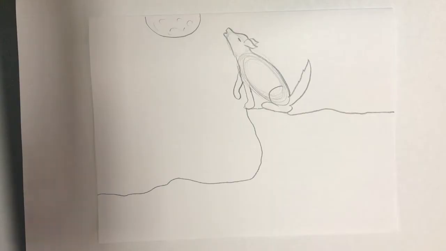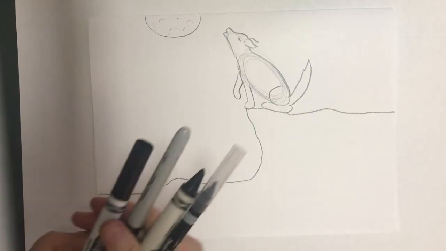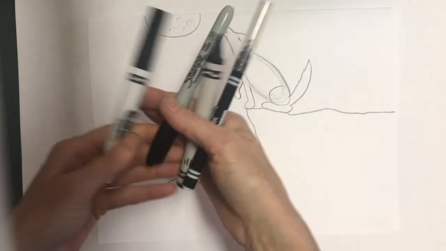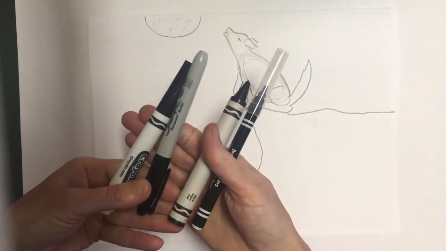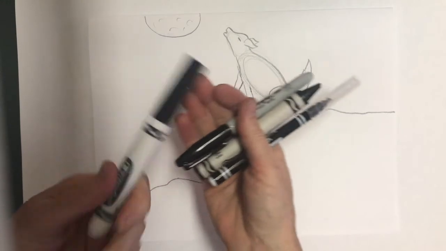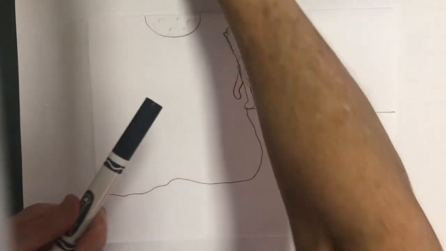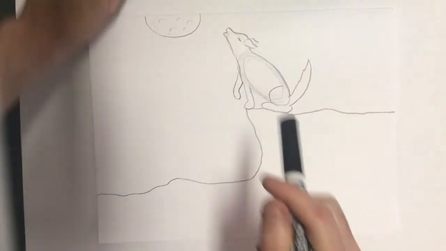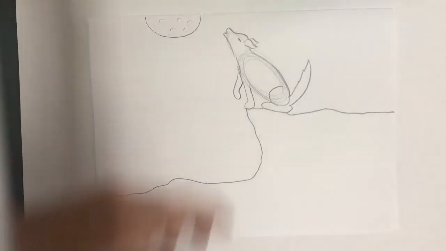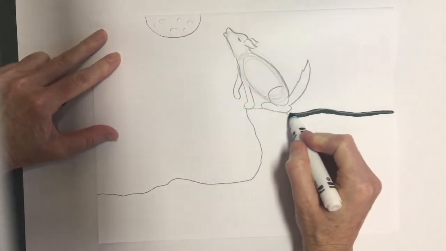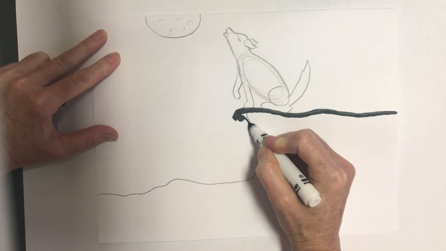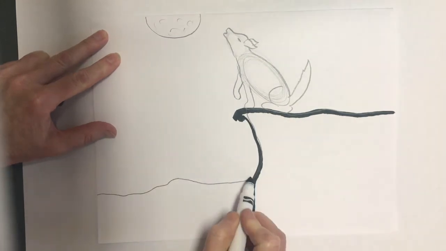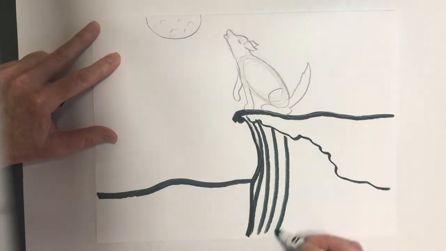The first thing to do is make the solid parts black. These are the things I have that are black. Thick and thin markers and a big black crayon. I might use all of them. I'm going to start off with my thickest marker and try to fill in some of the big black areas. This is a cliff with some land behind it.